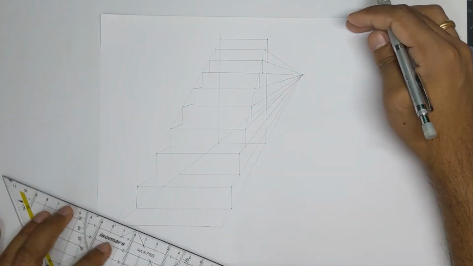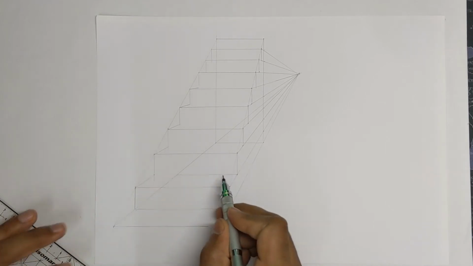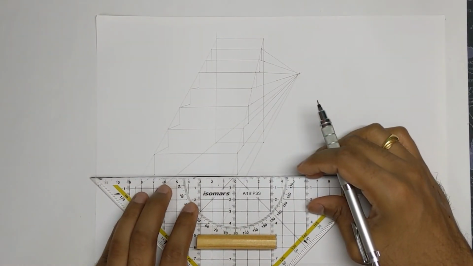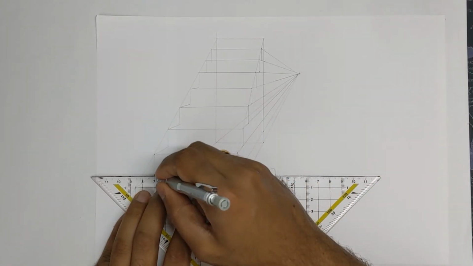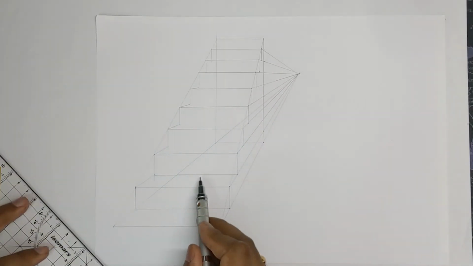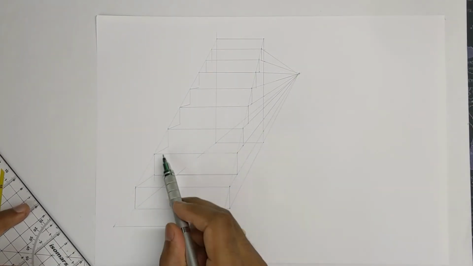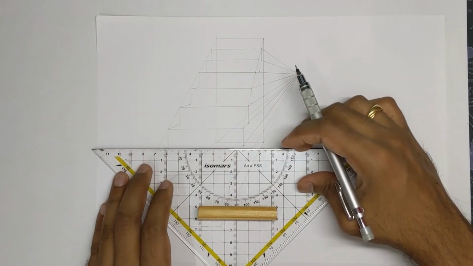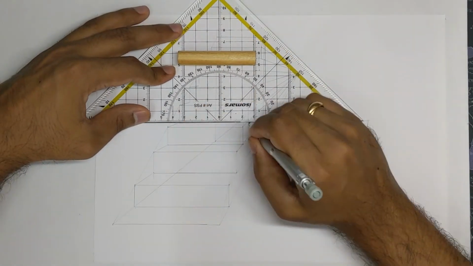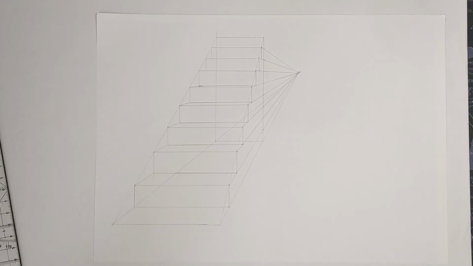Yeah, perfect. Now for the last step, take this intersection point and connect it to the intersection points that we have over here, or just draw horizontal lines until it meets with these intersection points that we had got earlier. Okay, I think we are good over here.